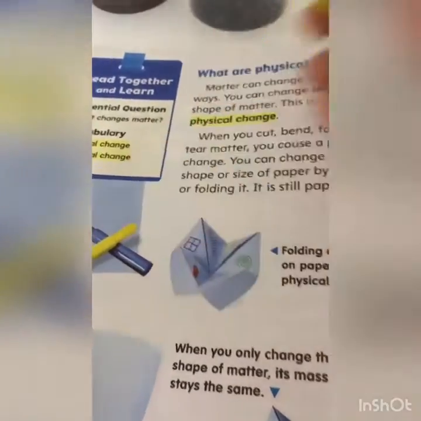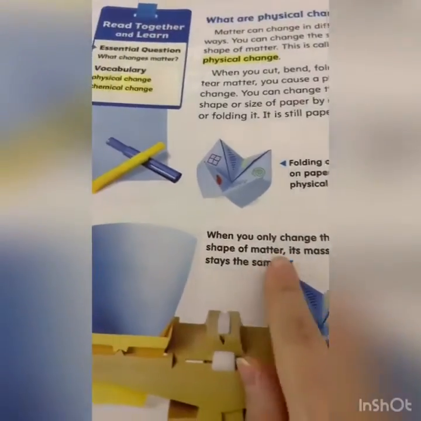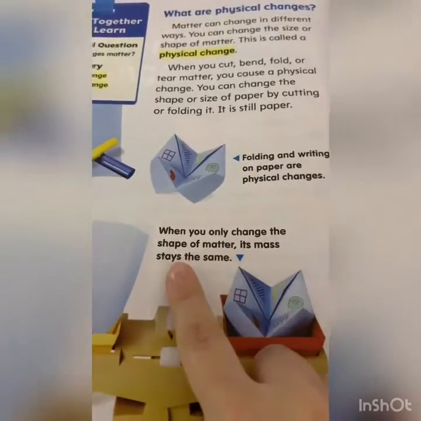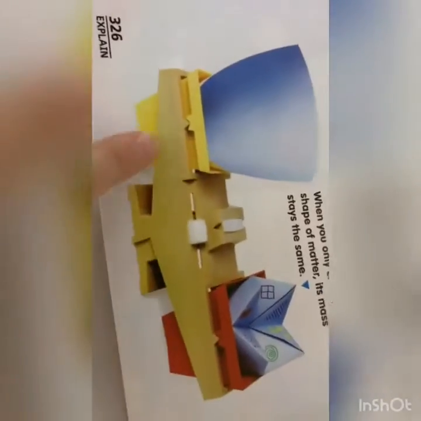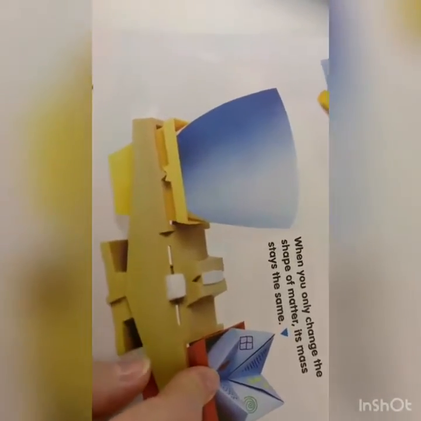Of course not. Also here, I have this paper. It's a normal one. And I took the same size of another paper, and I folded it into a rocket. Did it change its mass? Of course not. I only changed the shape of the paper. Okay? So folding and writing on paper are physical changes. When you only change the shape of matter, its mass stays the same, just like here in the balance. It has the same level, so both papers have the same mass.